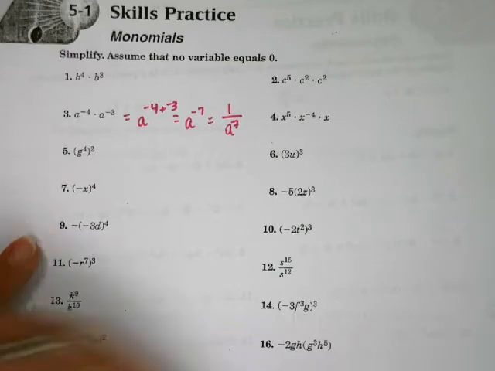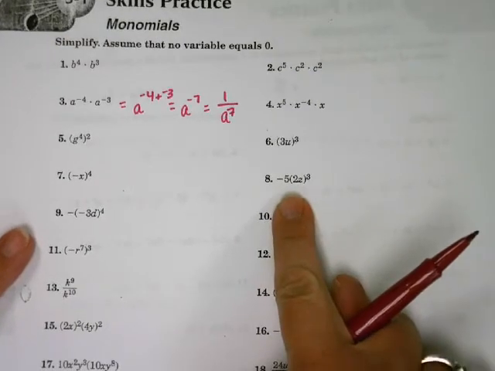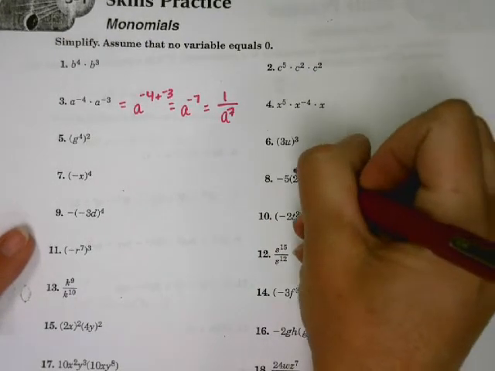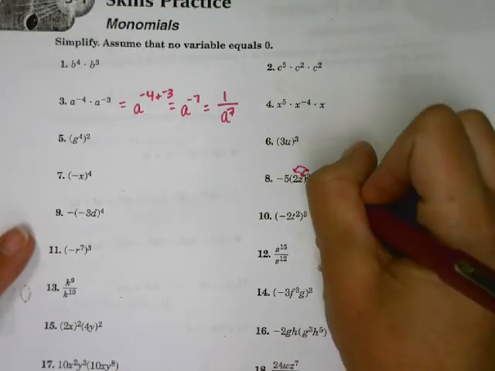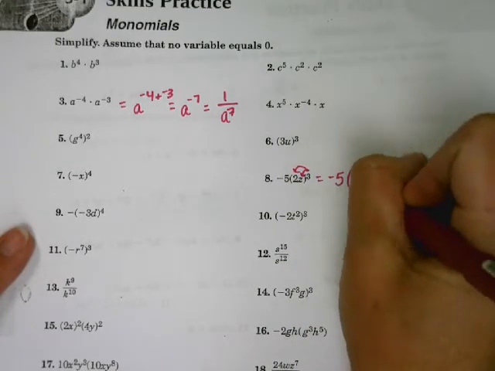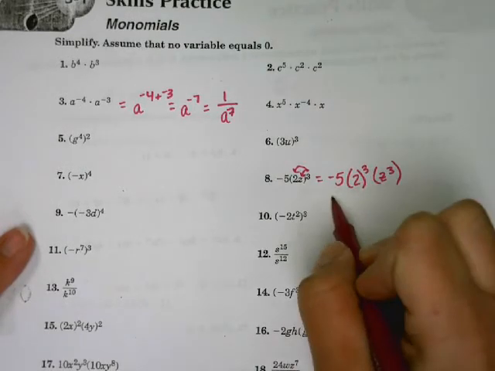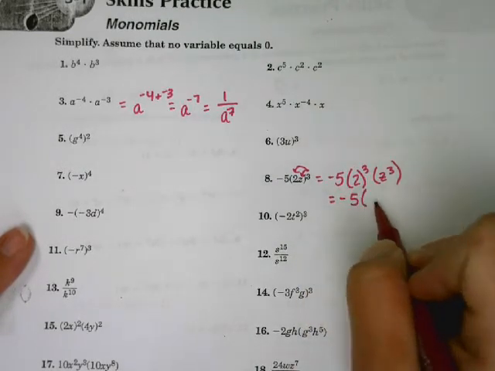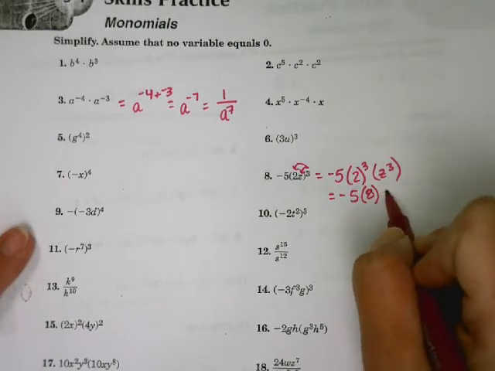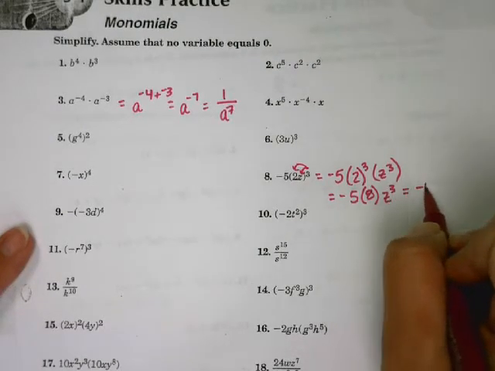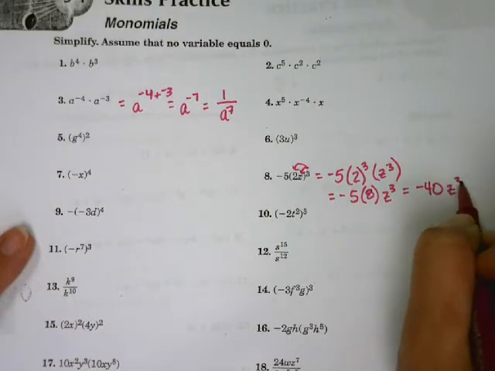Let's look at number 8. That 3 only goes to the 2 and the z. So I have negative 5, 2 to the third, z to the third. Careful with your 2's and your z's. So I have negative 5, 2 times 2 times 2 is 8, z cubed. So I get negative 40, z cubed.